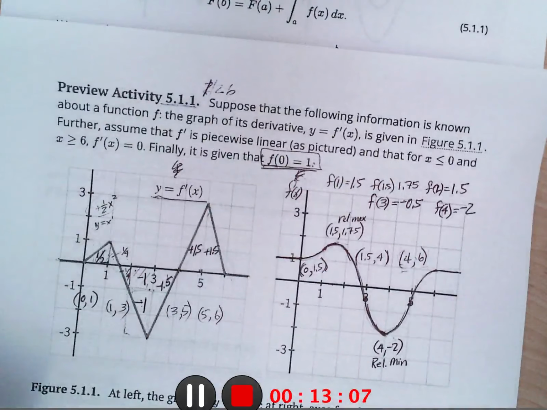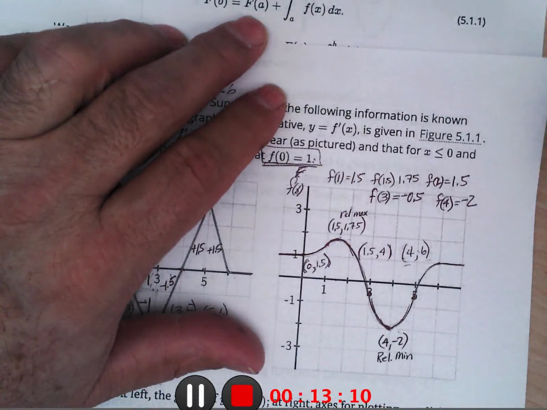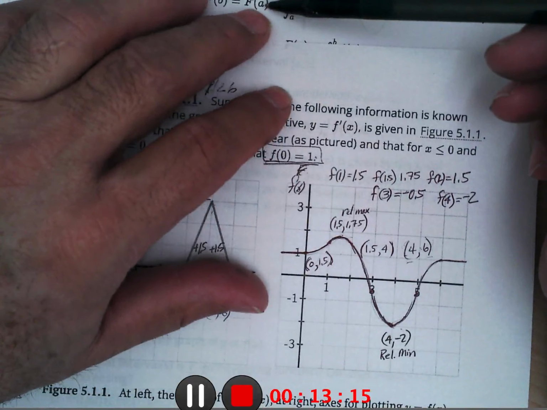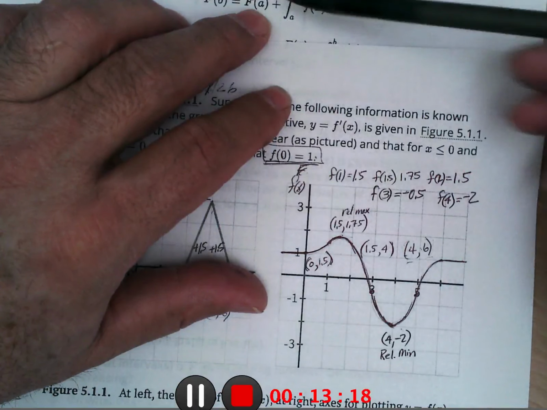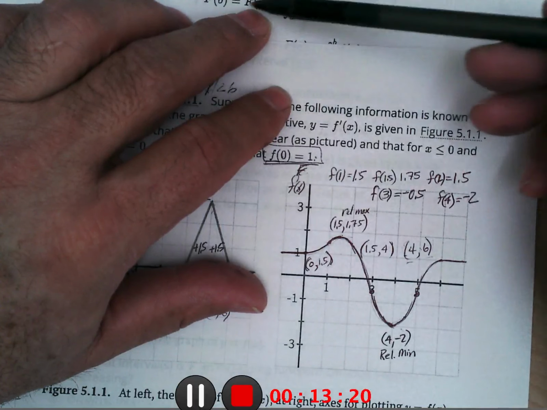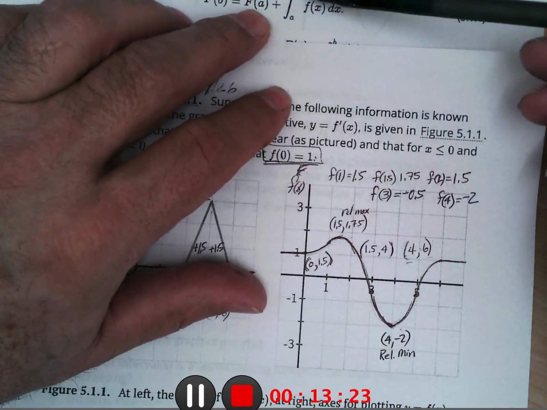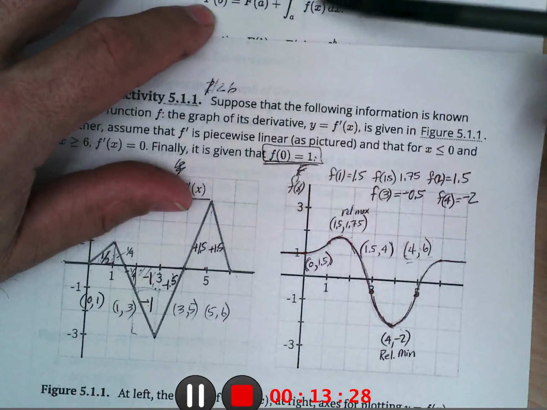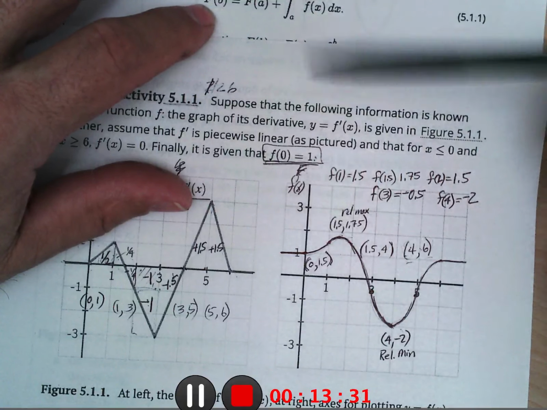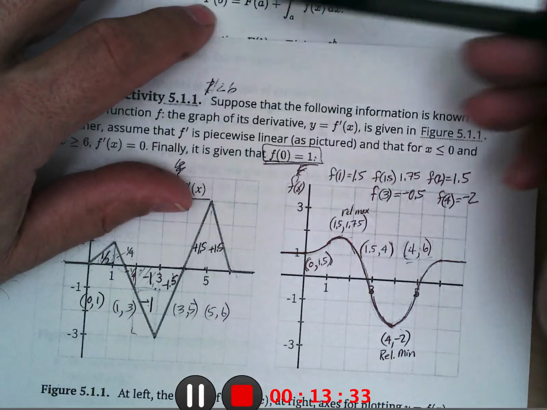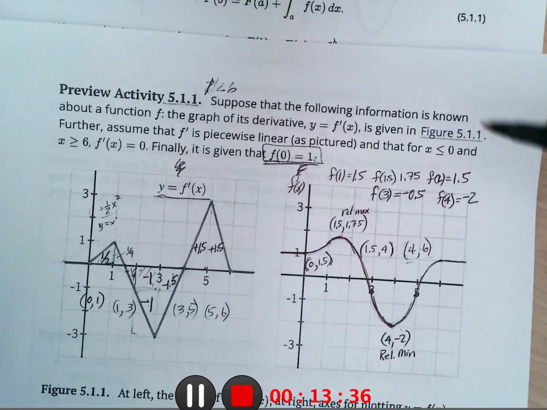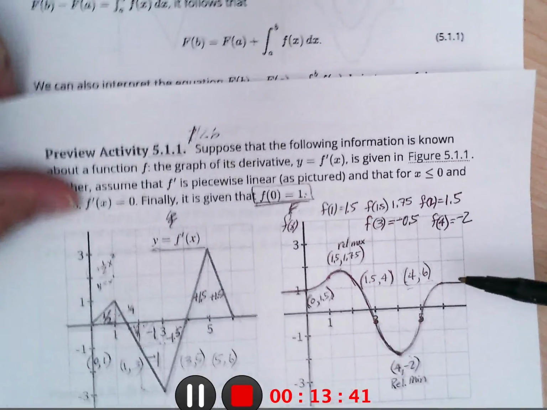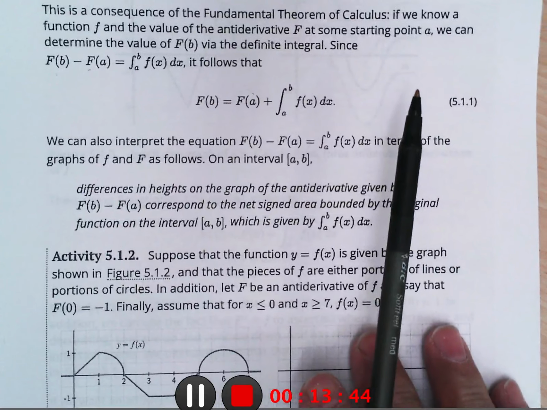So now it says, whatever the height of the antiderivative is at the beginning, if you add the area of its derivative from the beginning to someplace later, that will tell you the height at the end, at that later spot, b. So beginning plus the area will get you to the height at the end. And that's what we were doing in this. Okay? And I think I may have had that too high. I hope you can see what I did. Okay.